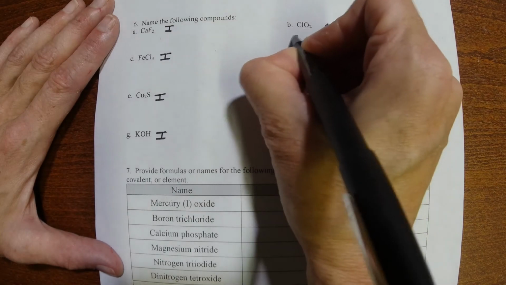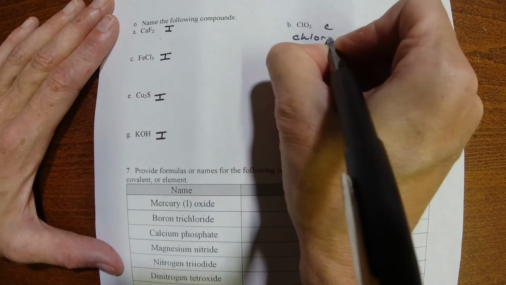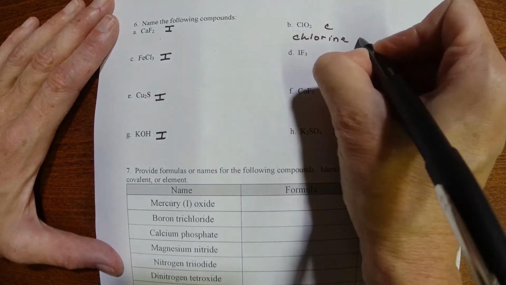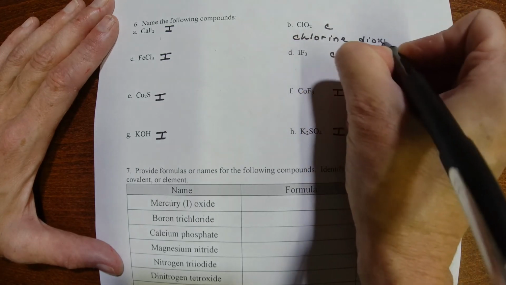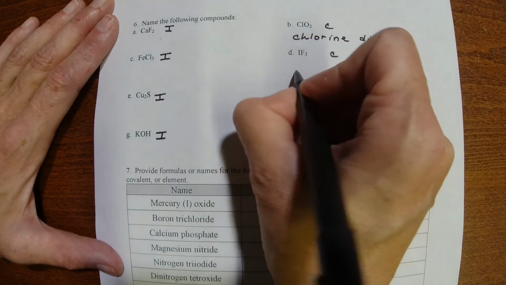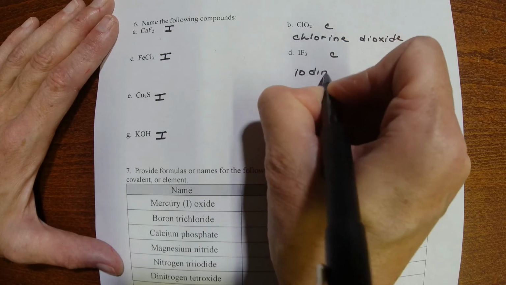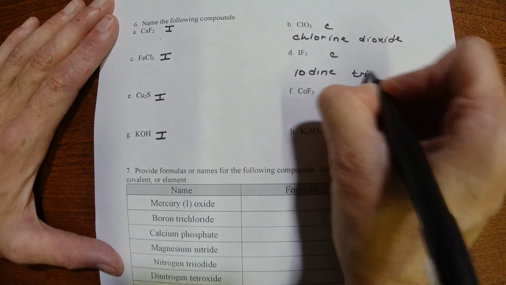So we're going to do chlorine dioxide and iodine trifluoride.